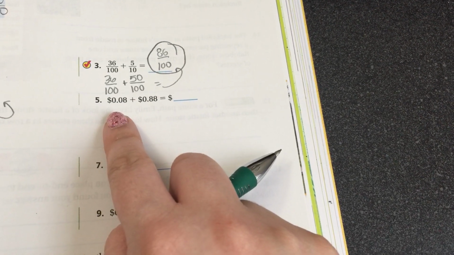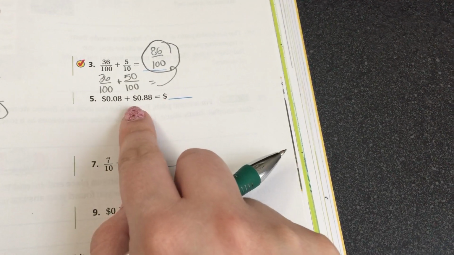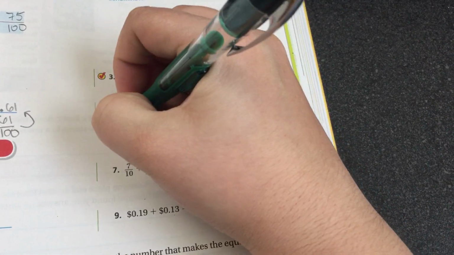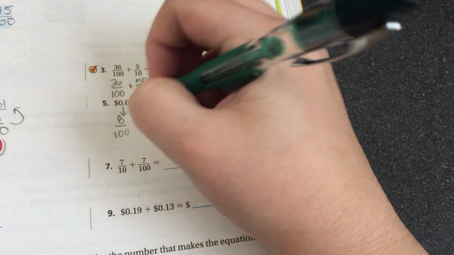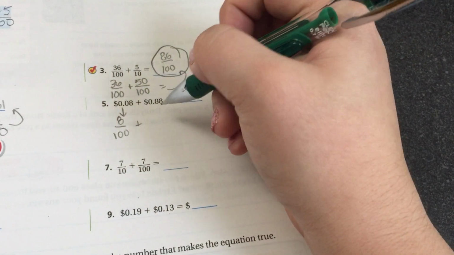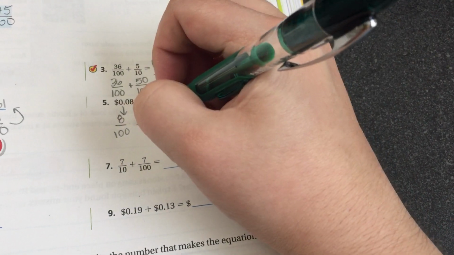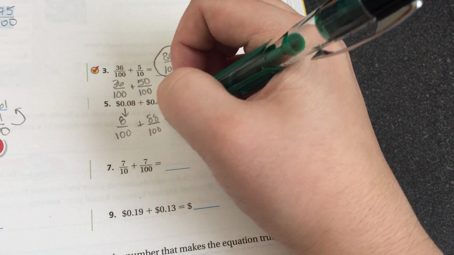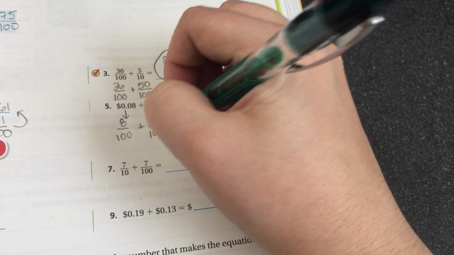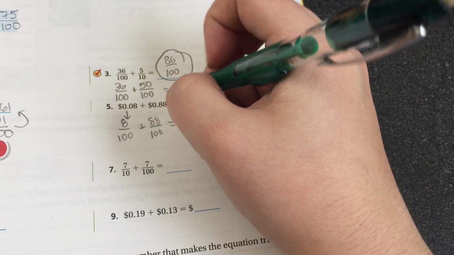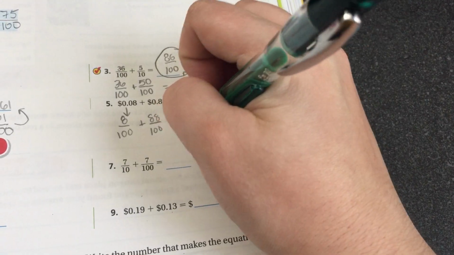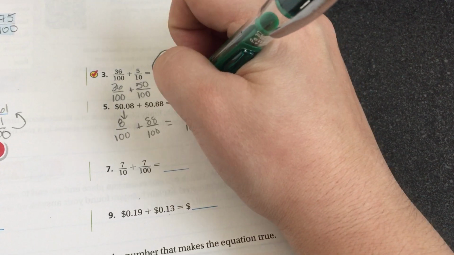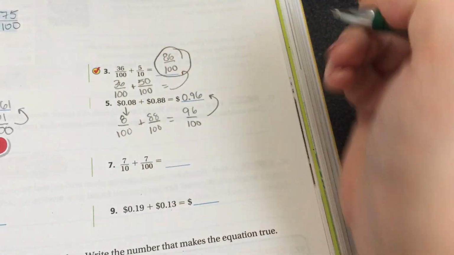All right, so I've got this one. Again, we're still in money form, so I'm going to turn it to a fraction, then turn it back into money form. This is 8 hundredths, 8 cents, which means we're going to write it as 8 over 100, plus 88 cents, which is the same thing as 88 cents out of 100 cents. And then I'm going to add those together. 88 plus 8 is 96 out of 100, which means I'm going to do 0 and 96 cents.